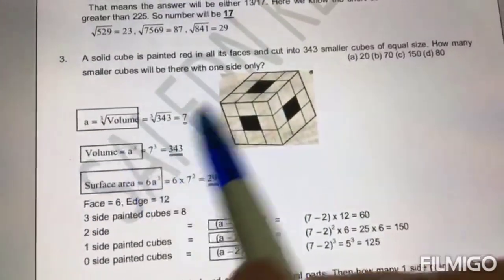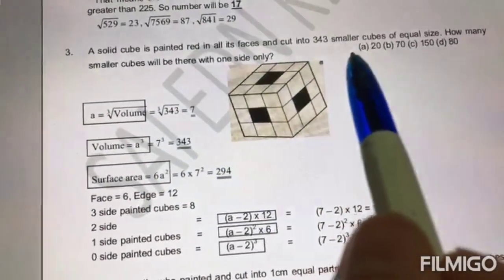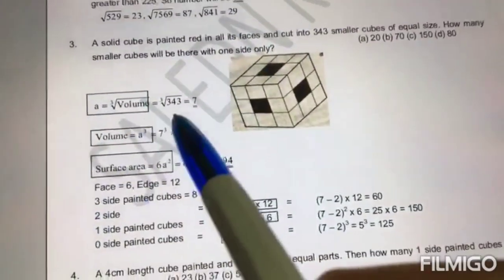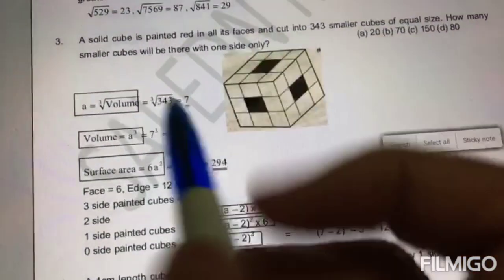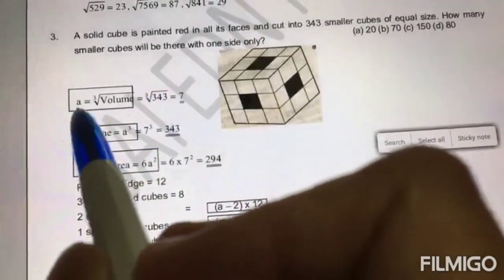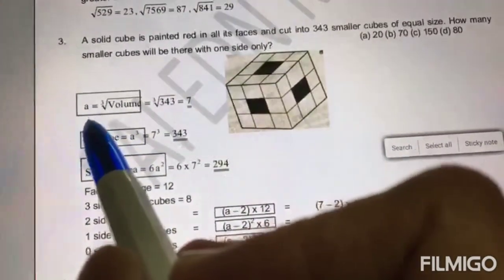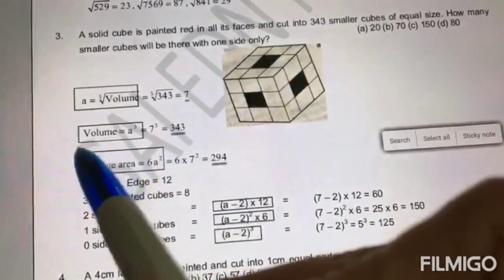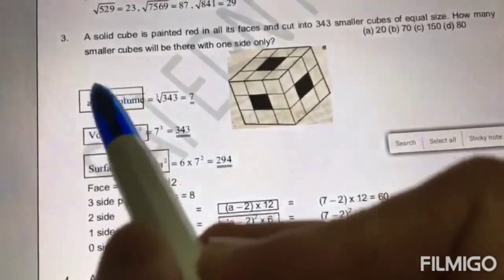So what do we do? So it is cut into 343 cubes. So 343 cubes of equal size. It is equivalent to saying that the volume is 343. So what is the volume of a cube? Volume of a cube is nothing but the side cubed.